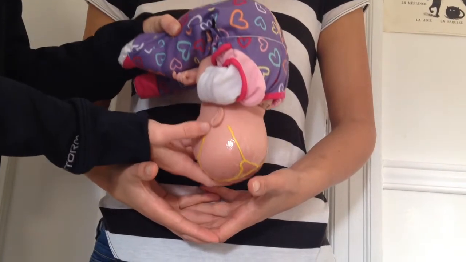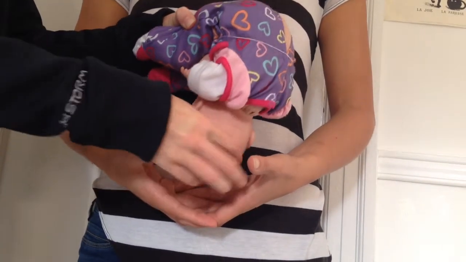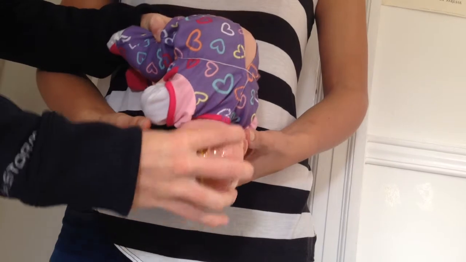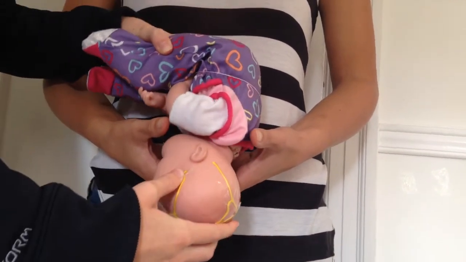Descent, flexion, internal rotation of the head, extension of the head, restitution, internal rotation of the shoulders, lateral flexion.